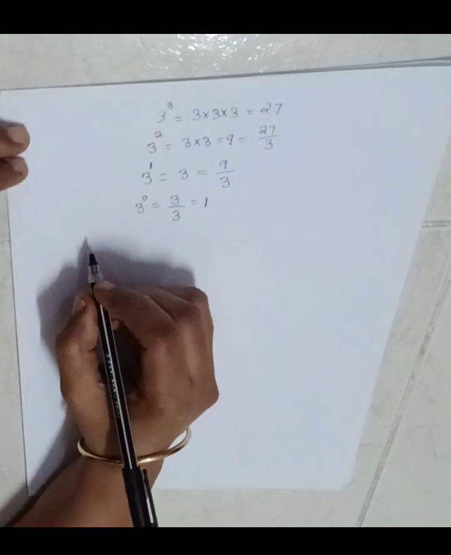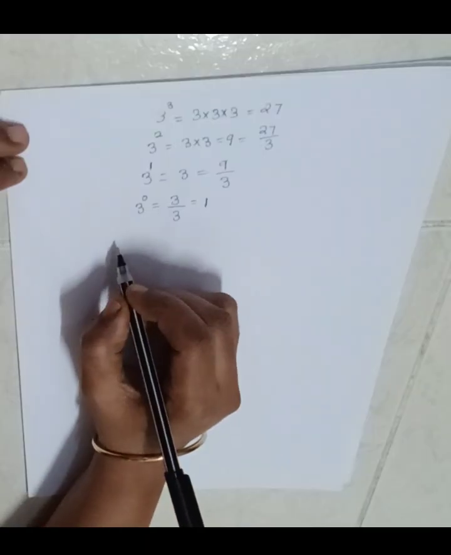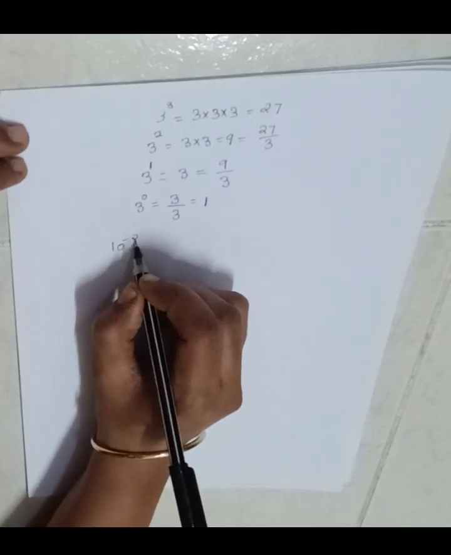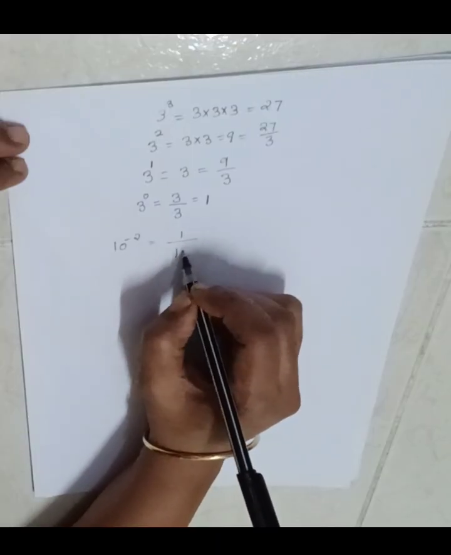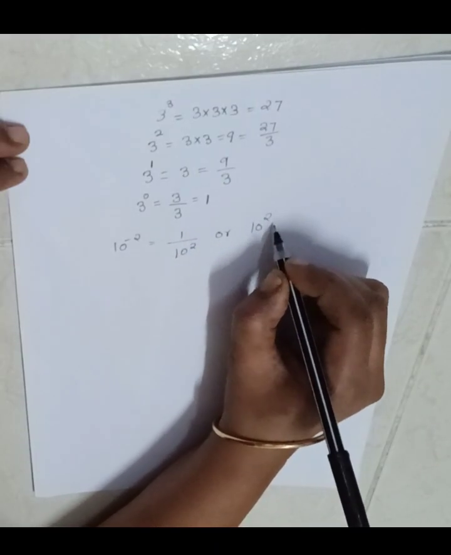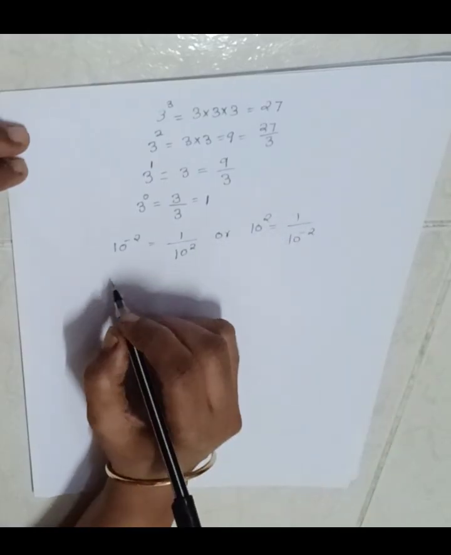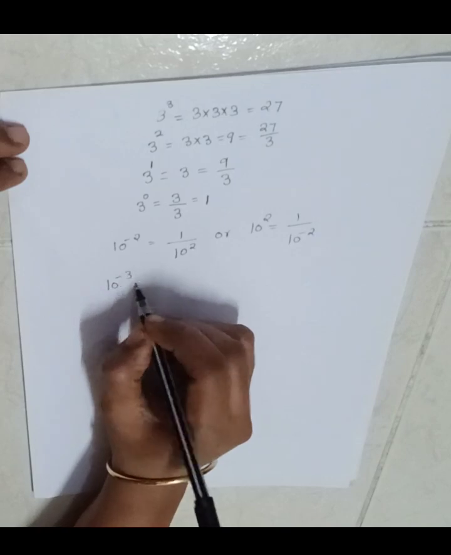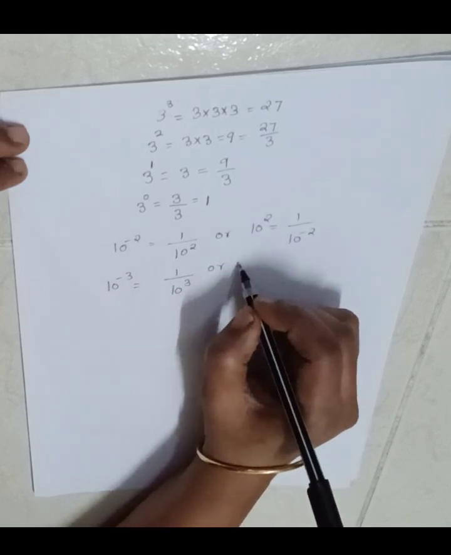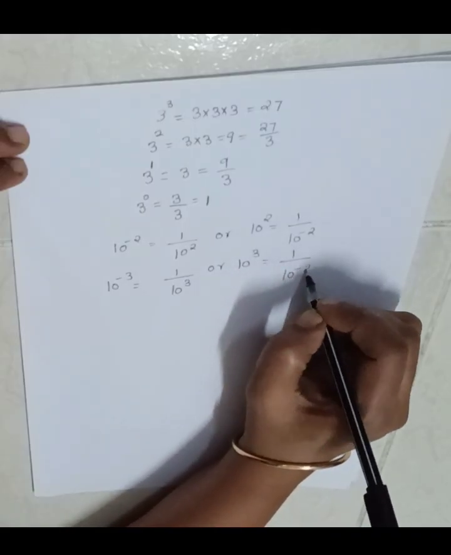That means we can see that in the exponents with negative power, 10 raised to minus 2 is equal to 1 by 10 squared, or 10 squared is equal to 1 by 10 raised to minus 2. Then 10 raised to minus 3 equal to 1 by 10 raised to 3, or 10 raised to 3 equal to 1 by 10 raised to minus 3.